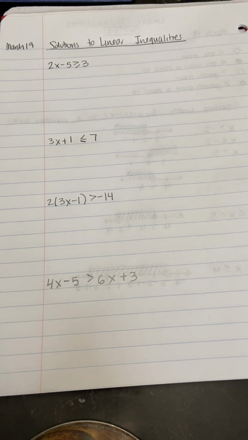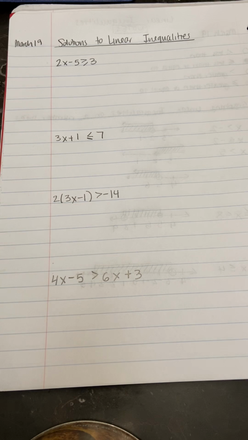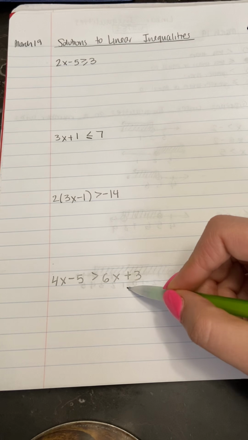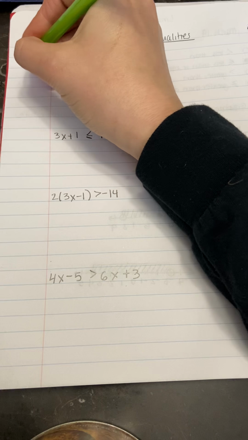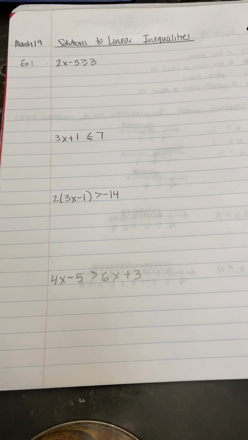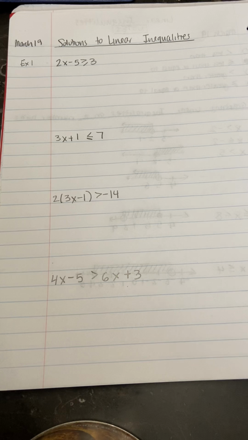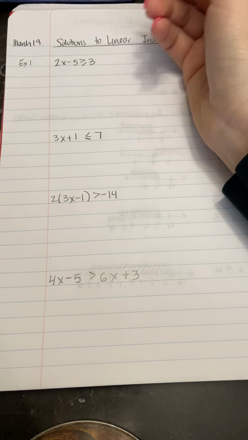So in this video, I'm going to take you through solving linear inequalities with one variable. Solving linear inequalities is very similar to just solving linear equations. There's just a few little things that we're going to have to pay attention to that are new, and we're going to talk about this specifically in the very last example. So in the very first example, when solving the linear inequality, I would just start by combining like terms.